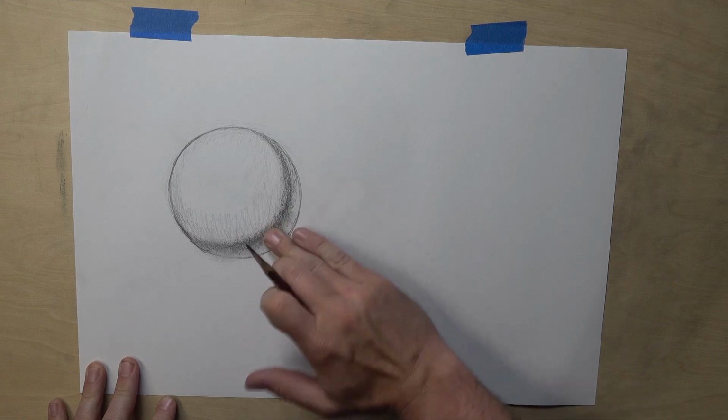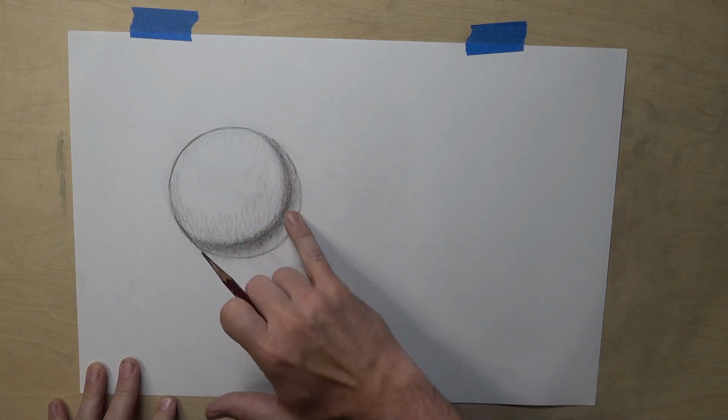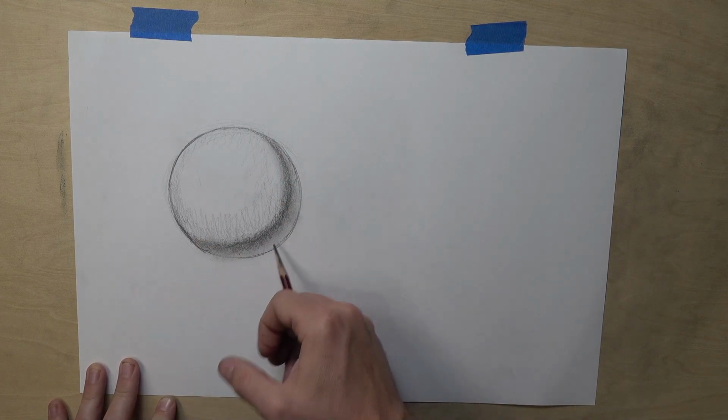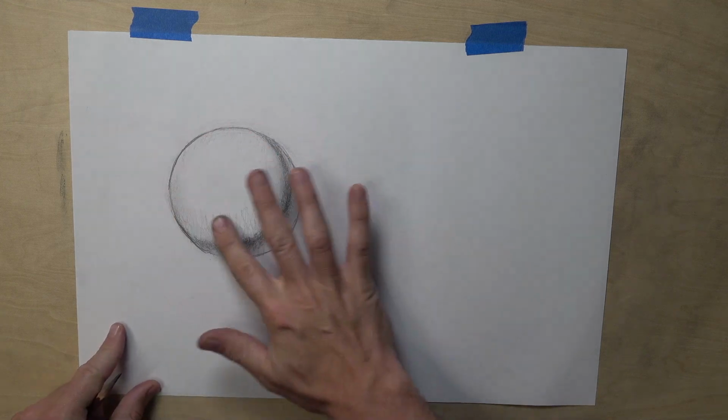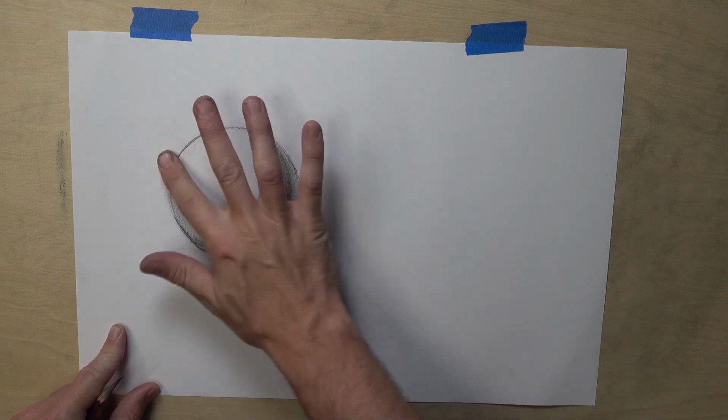But on my end, just because this isn't a scientific text, I'm going to put a fair amount of reflected light right there. And it really gives you a heightened sense of what the moon is.